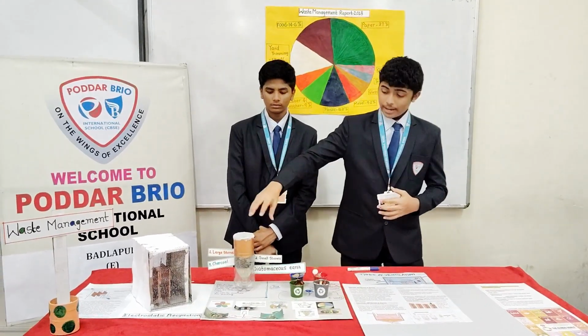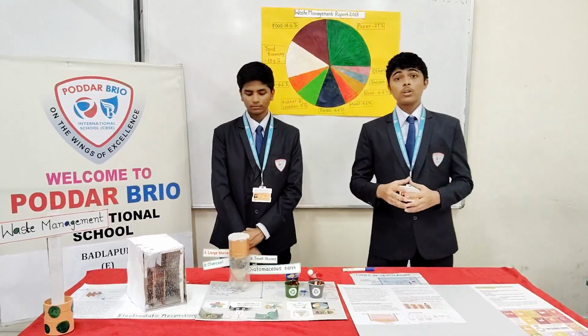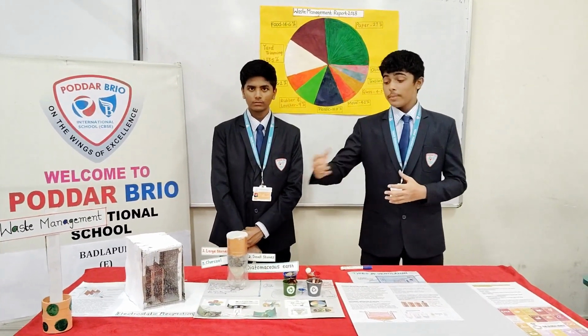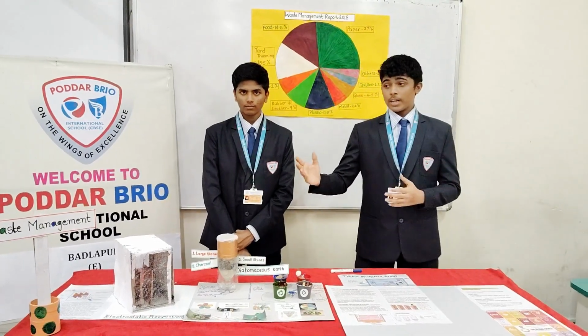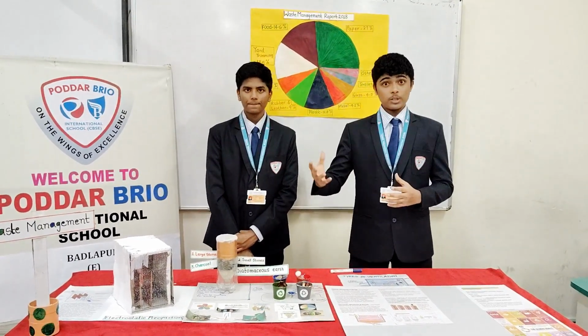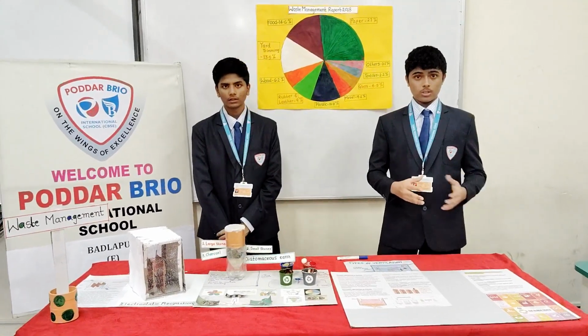By increasing the production of clay vessels, the people who make them can earn money, and therefore waste management plays a major role in the sustainable development goals.